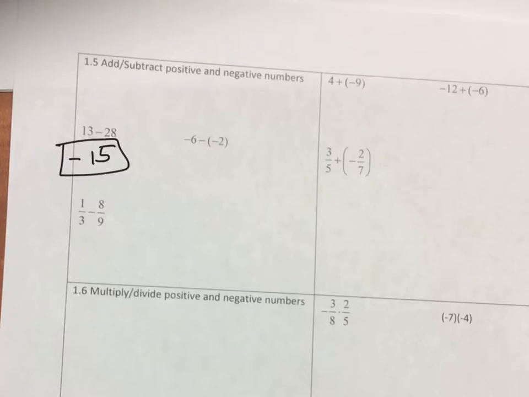If we get a double negative, like we have over here, then we just know that we have to distribute this negative first. So if I do that, I would have negative 6 plus 2.